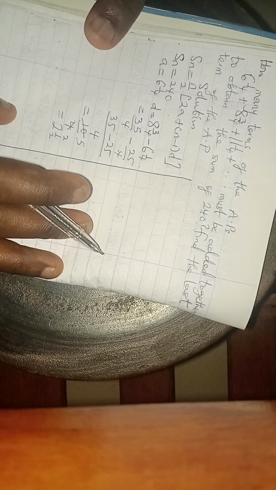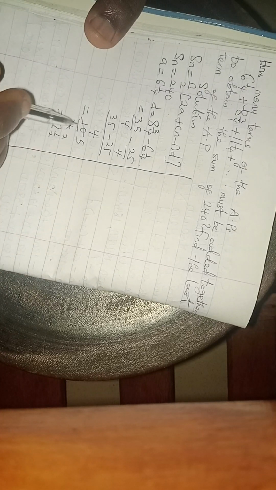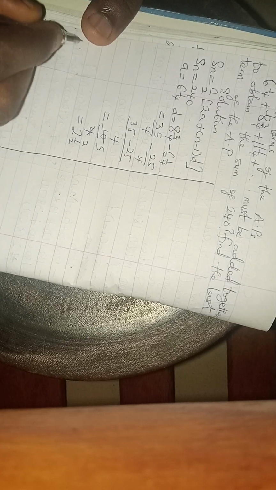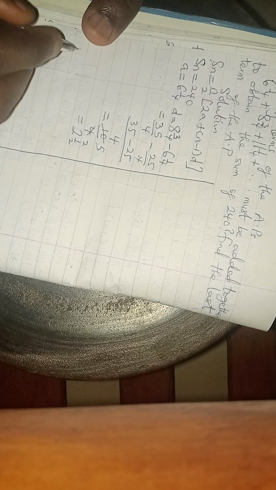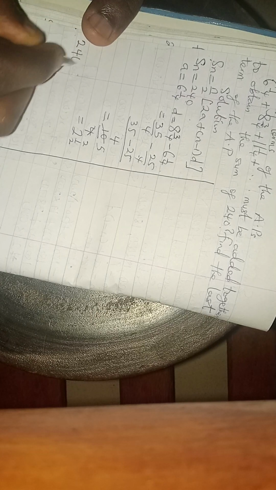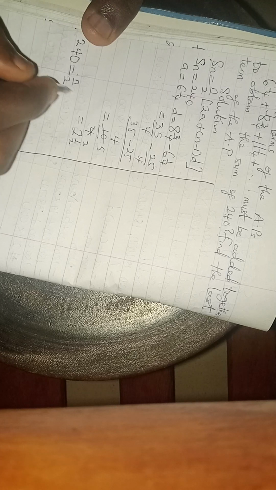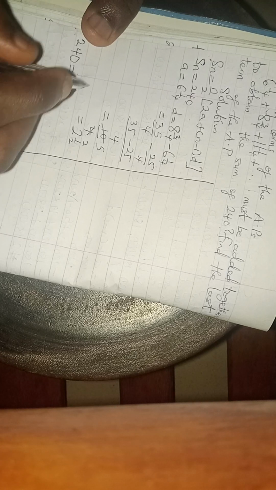So having done that, I can now substitute what I have to get my n. That's what we have to find. So if I substitute now, Sn is 240. So I have 240 equal to n over 2 into bracket 2 times a.